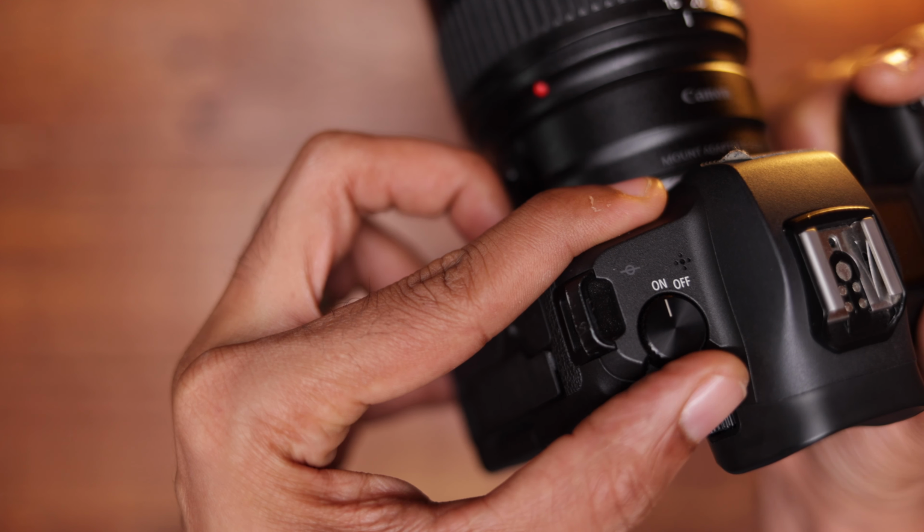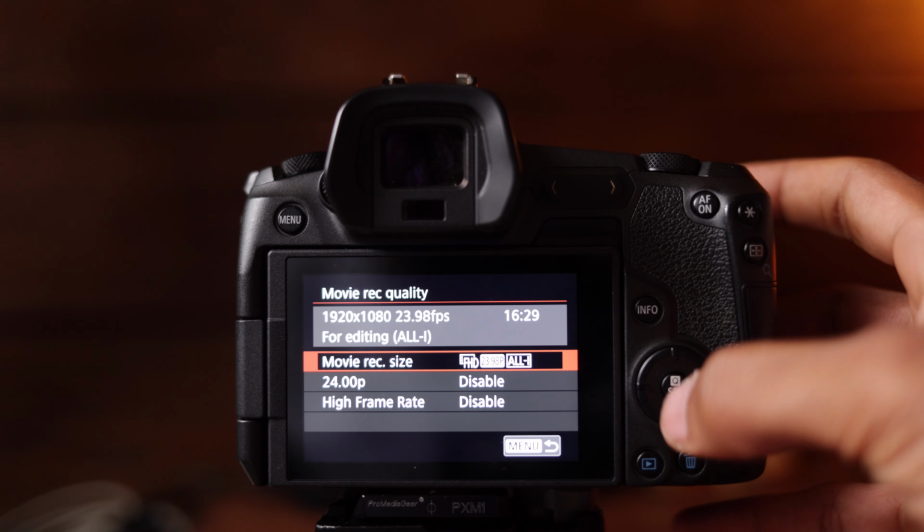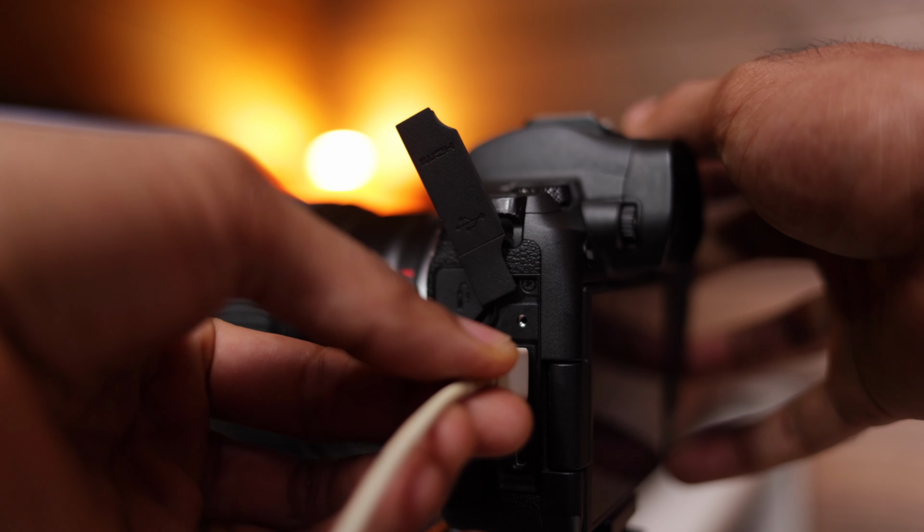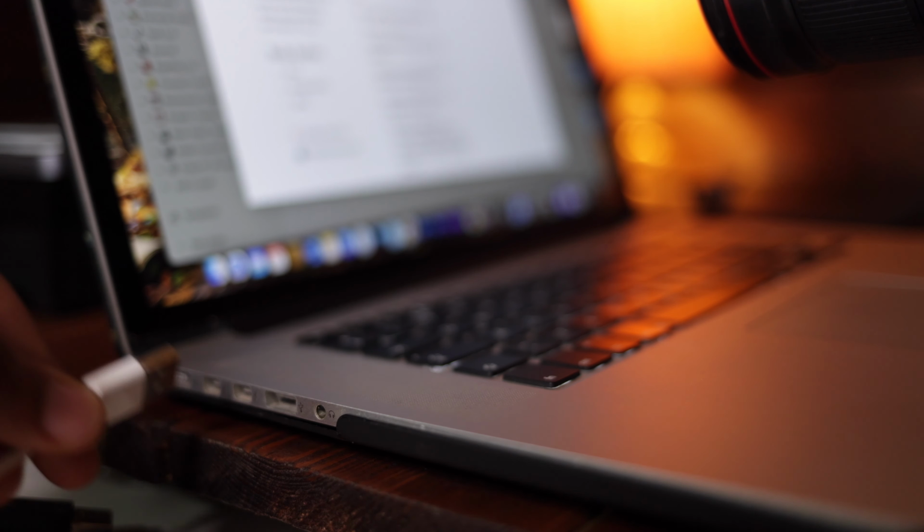Now go ahead, turn on your camera, put it in movie or video mode and select your recording settings. I recommend using a setting of 1080p at 24 frames per second. Now connect your camera to your computer using your USB cable.